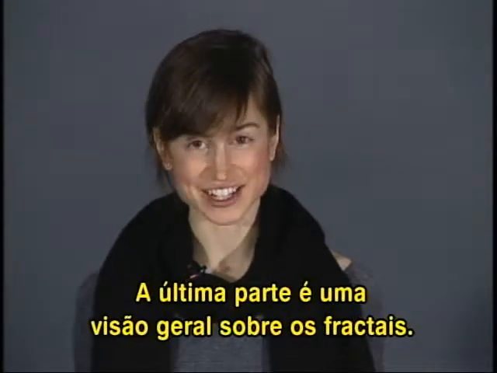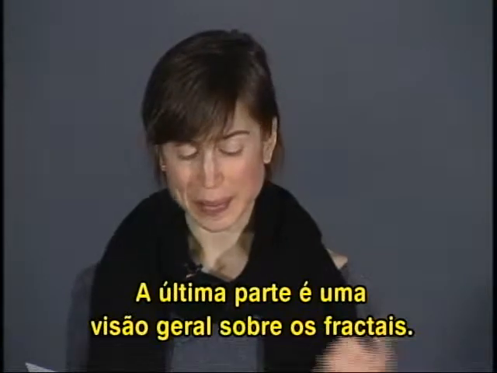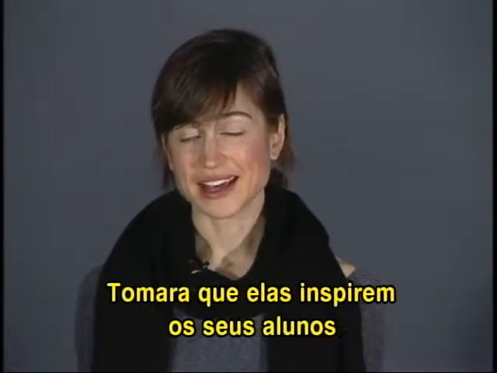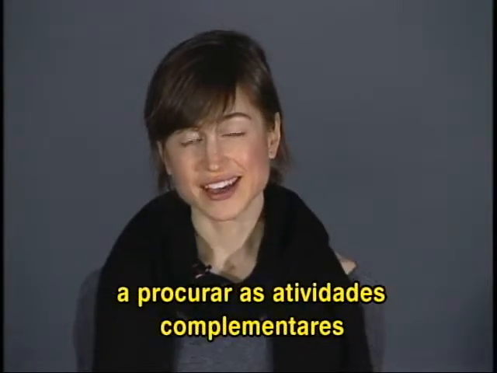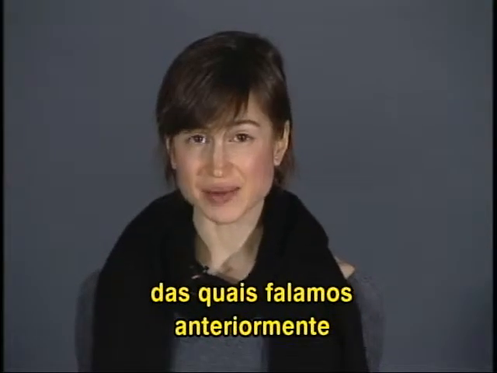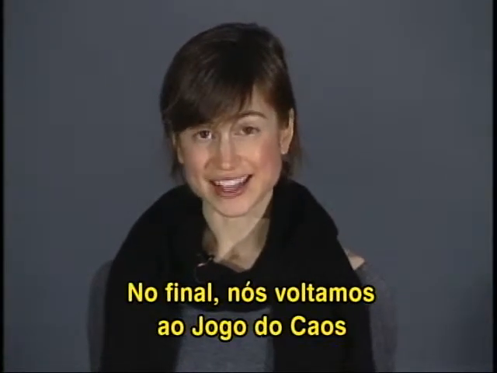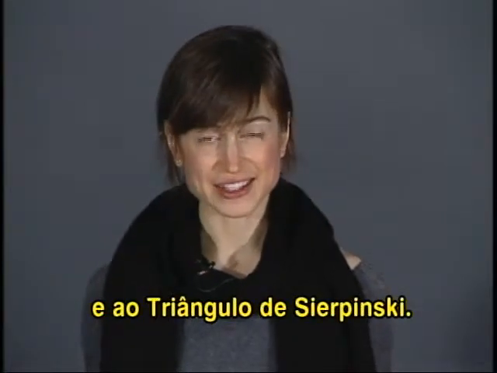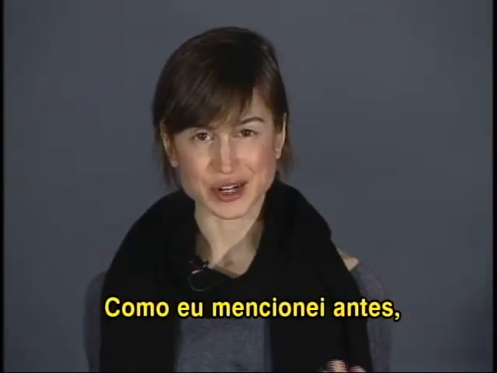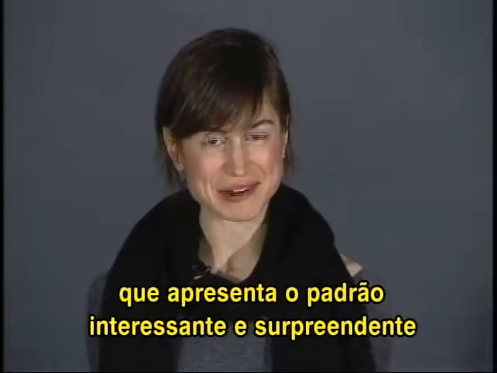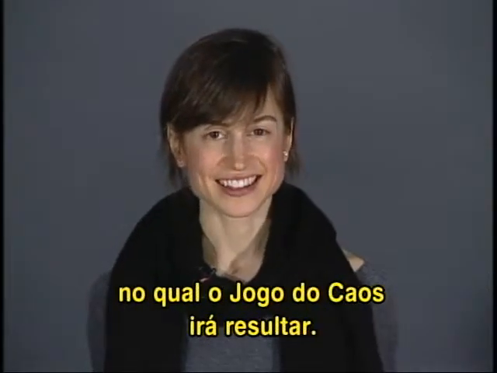So the very last section is on fractals in general. And it really is just a very brief introduction to some beautiful images that will hopefully inspire your students to pursue some of the extensions that we were talking about earlier and to do future work in this field. At the very end, we also return to the chaos game and the Sierpinski triangle. And as I mentioned earlier, we present the brief computer simulation that shows you the very surprising and interesting pattern that the chaos game will result in.